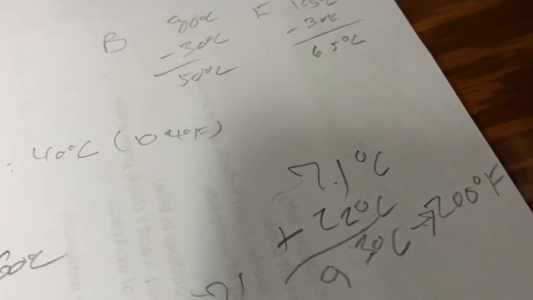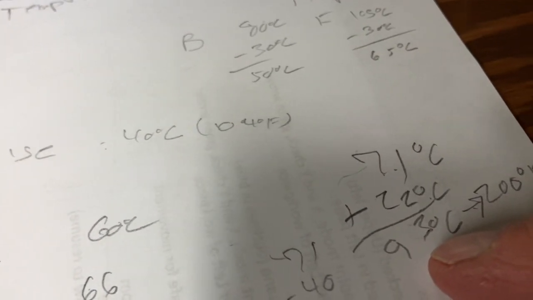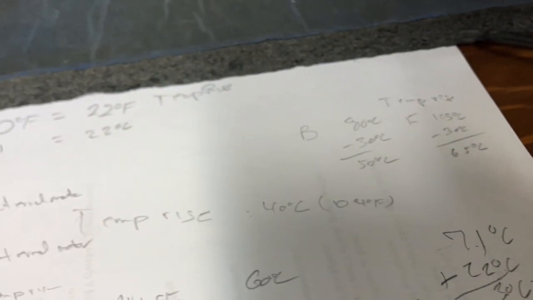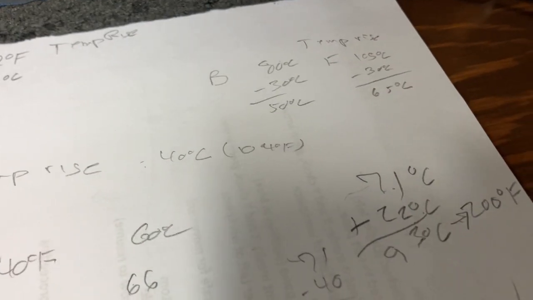So let's just say that 93 degrees C, 200 Fahrenheit is what that motor winding is going to see. Well, that's the surface of the motor.